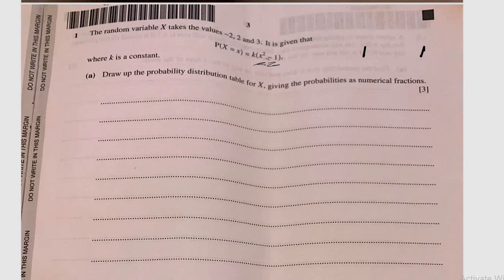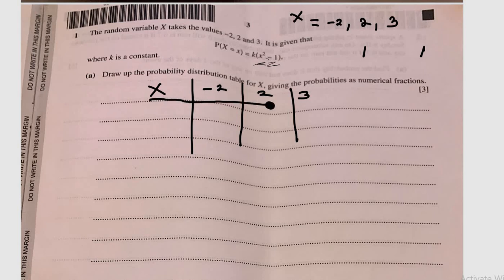We are given the values of x to be minus 2, 2, 3. Now the values of x are minus 2, 2, 3. We have to put them in the table. Now this model, probability of x equal to k into bracket x squared minus 1. We are asked to use that model to find the probability of x.